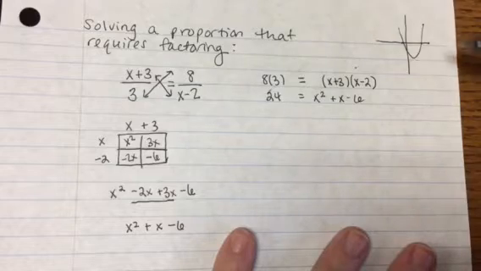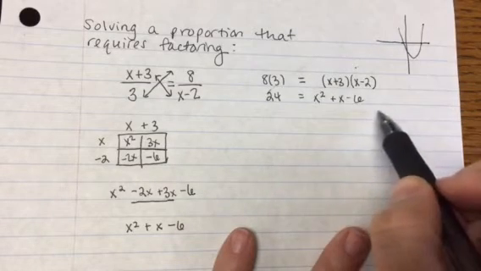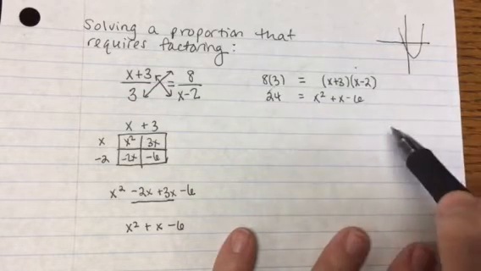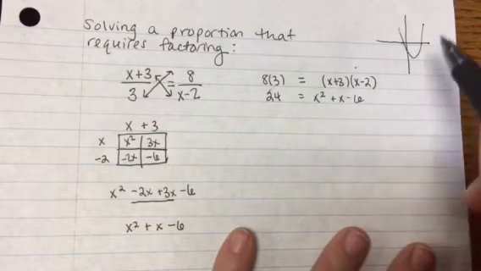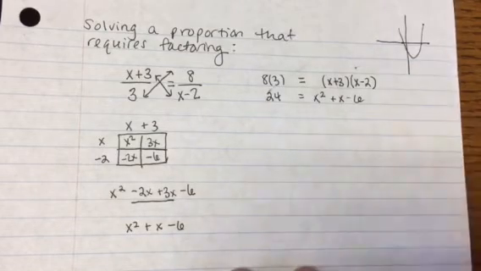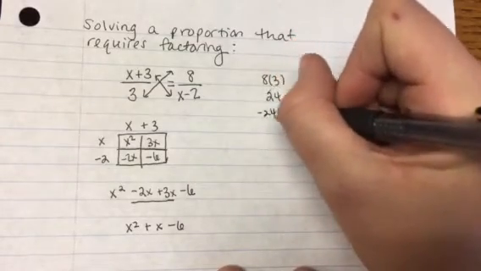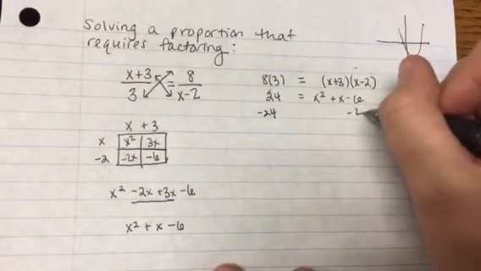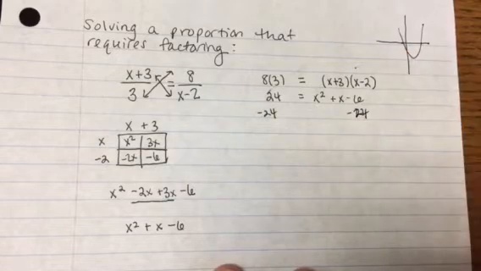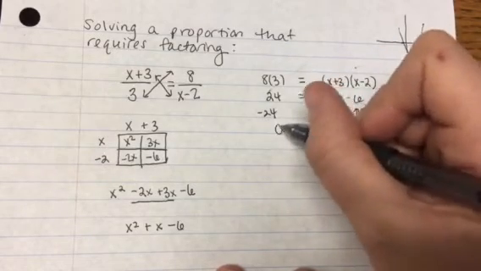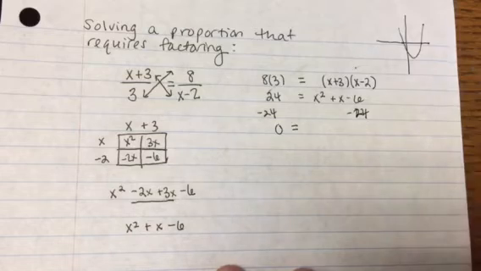So what would be helpful is that if instead of having this set equal to 24, it would help us to have this set equal to 0 so that we can solve by factoring. So we're going to now subtract 24 from both sides of this equation. And again, the reason we're doing this is we want this set equal to 0 so that we'll be able to find the roots algebraically.